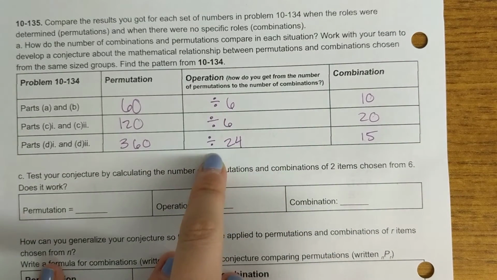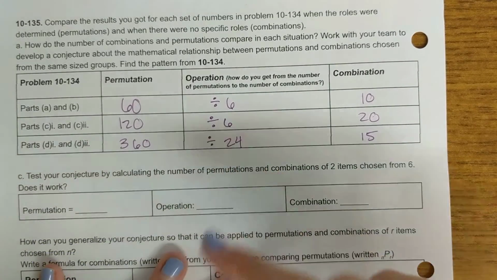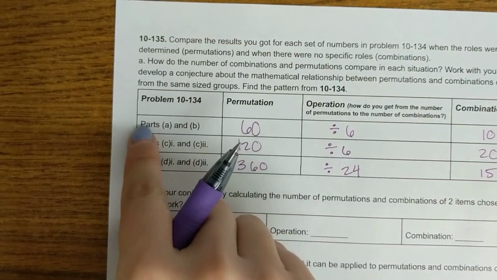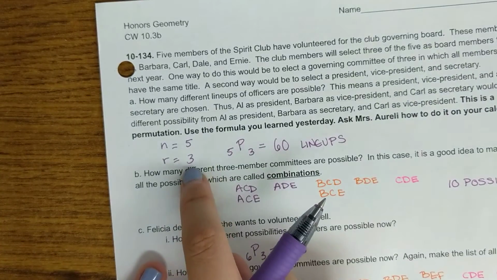Okay. 6, 6, 24, that's not really like a straight up pattern. But when we did part A and B, we were using N as 5 and R as 3.